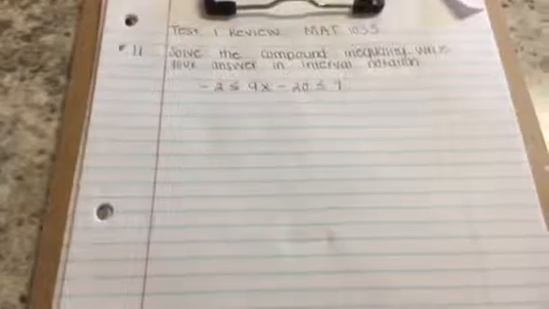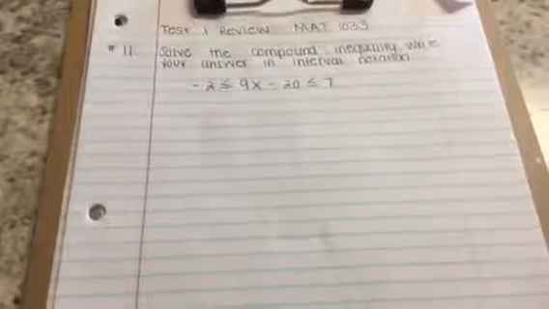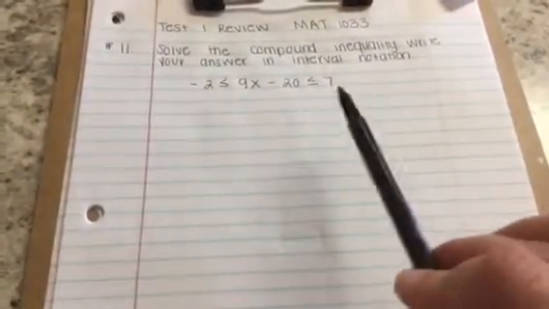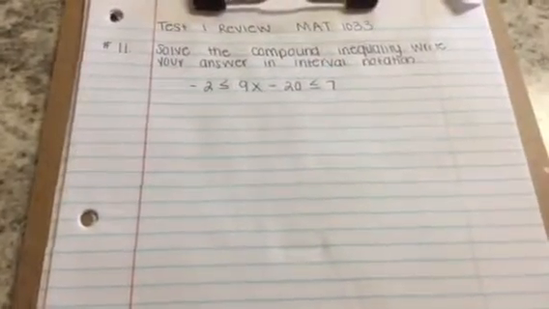All right, so this is the test 1 review for MAT 1033 Intermediate Algebra. We're going to be going over number 11. It says solve the compound inequality, write your answer in interval notation. It's a compound inequality because we have two inequality symbols. Concept's still the same. We're still trying to get x by itself.